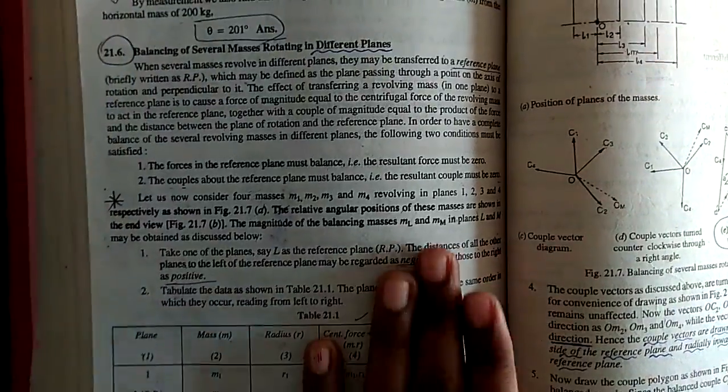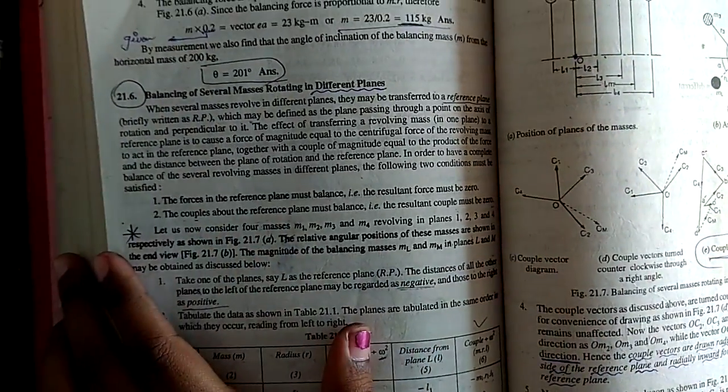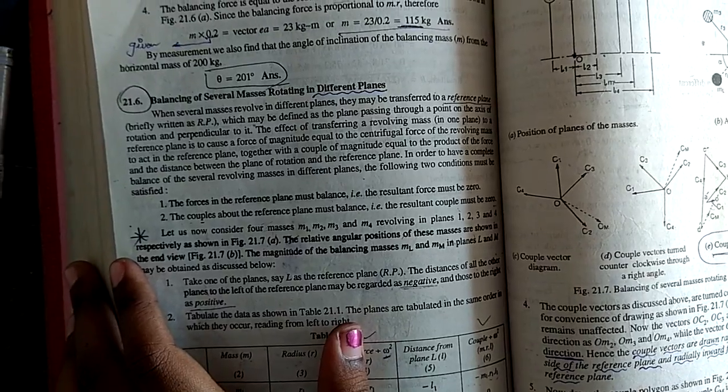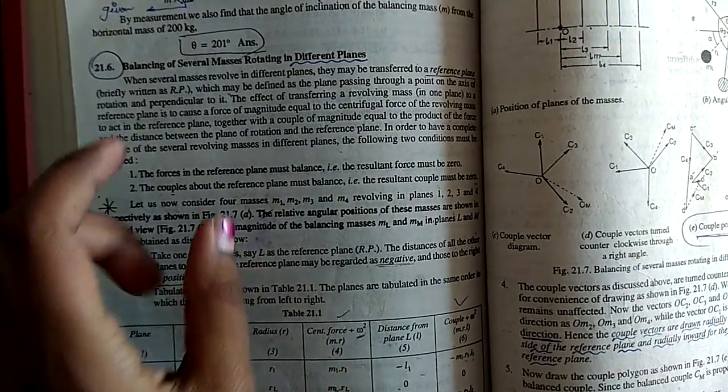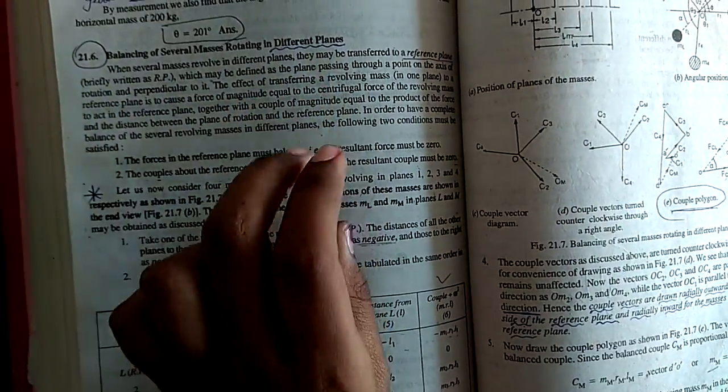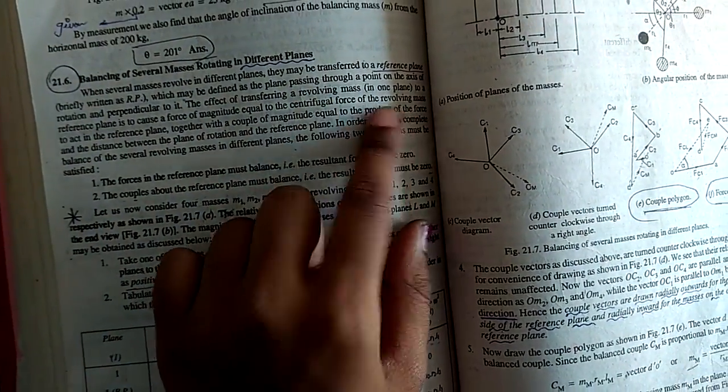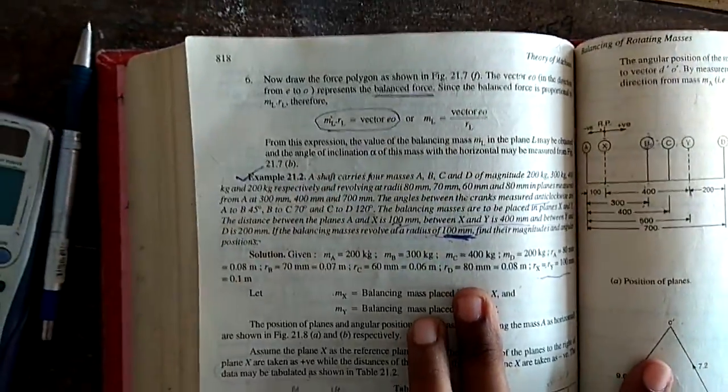So hey guys, today is... I know the exams are arriving next month itself. So today's topic is balancing of several masses rotating in different planes. Directly, if we see the numerical, I'll read it first of all.